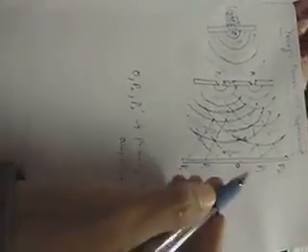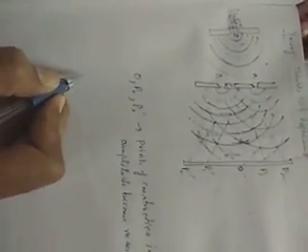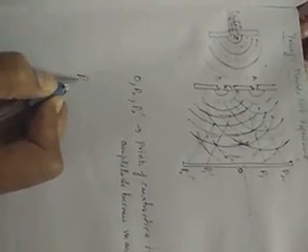There are other points also, like your P1 and P1 prime, where crest falls on the trough. At points P1 and P1 prime, these are the points of destructive interference.